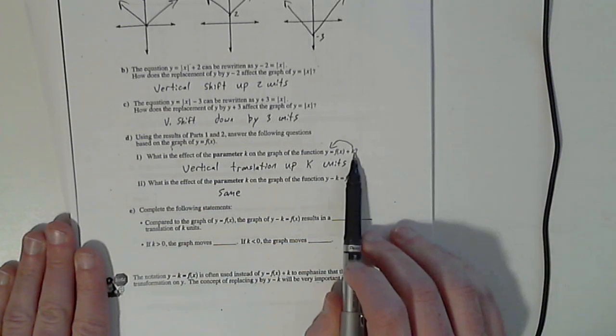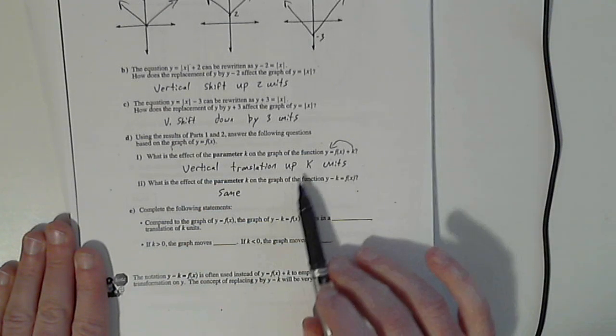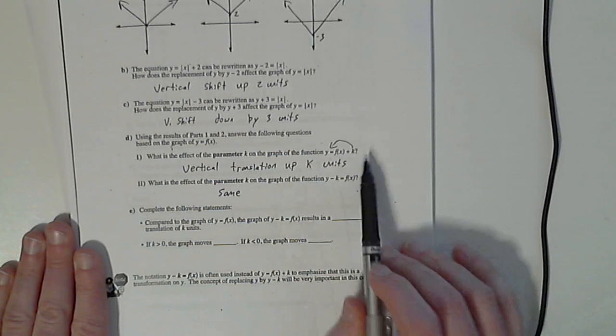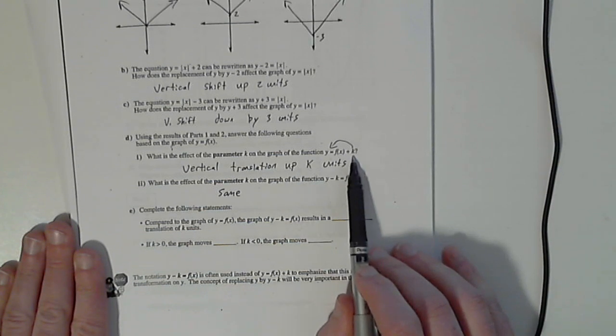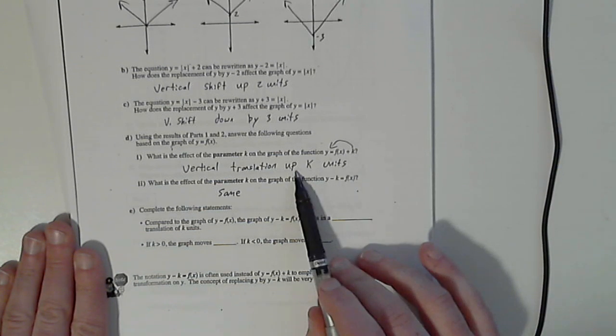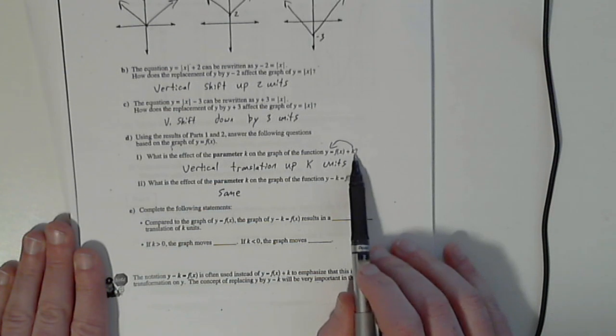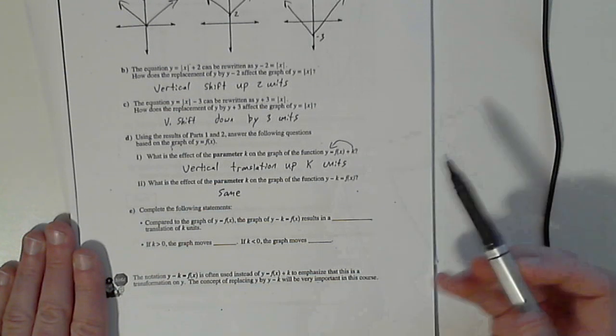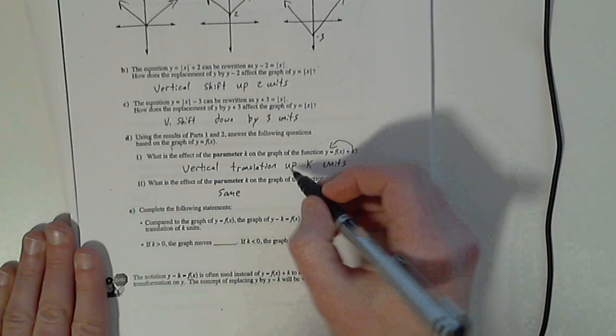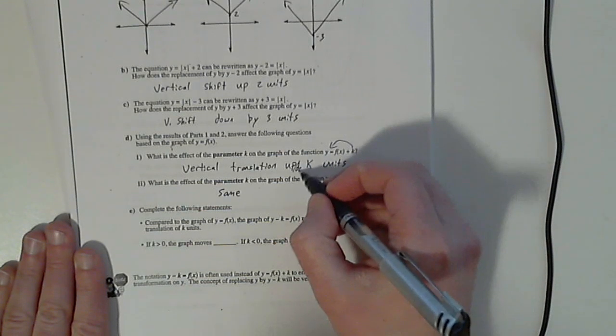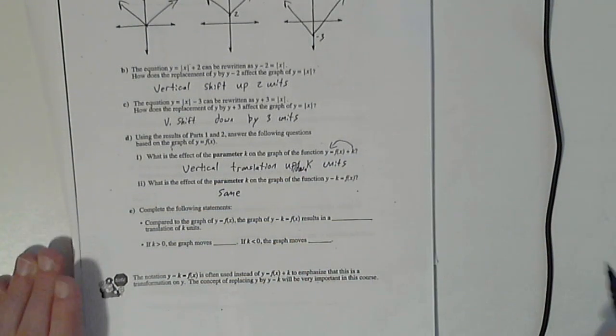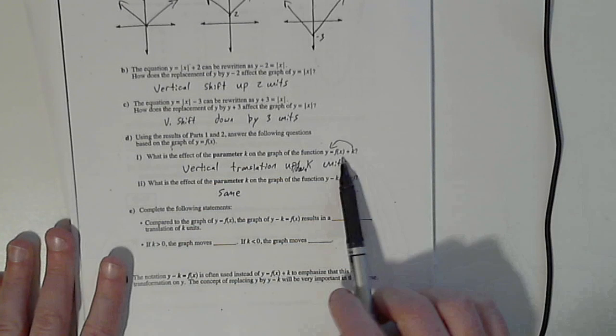It actually depends on what k value you have. I probably shouldn't have said up. If k is positive, so it remains positive k, then it's up. If it's plus negative 2 or something, then it's actually going to be down. So up or down, depending on if k is positive or negative. I thought this one was going to have the negative k for some reason.